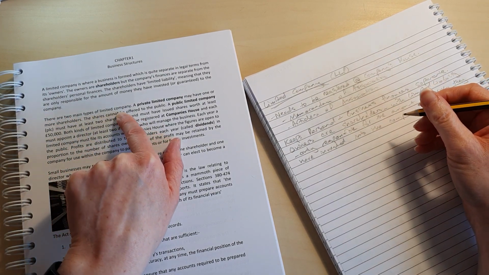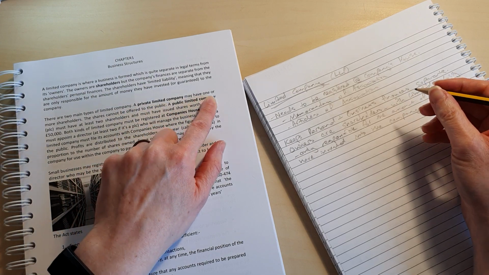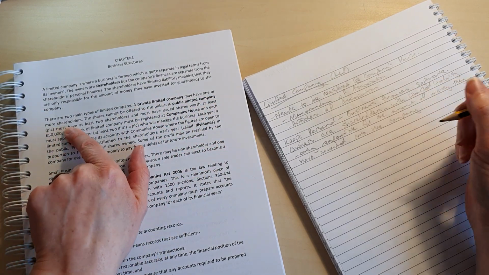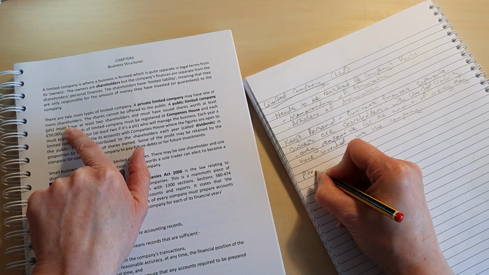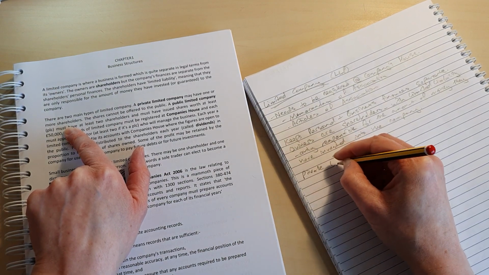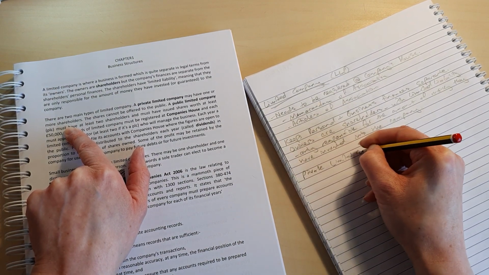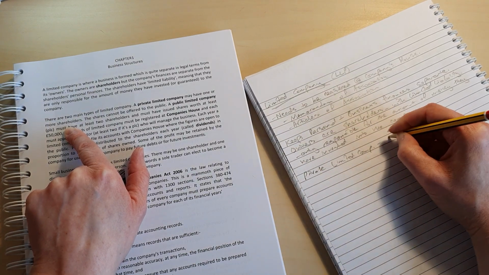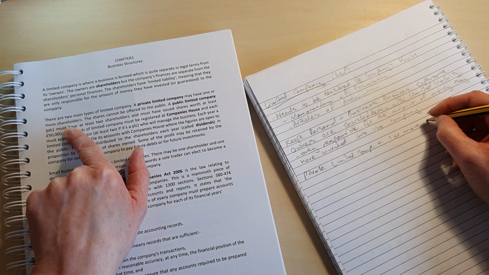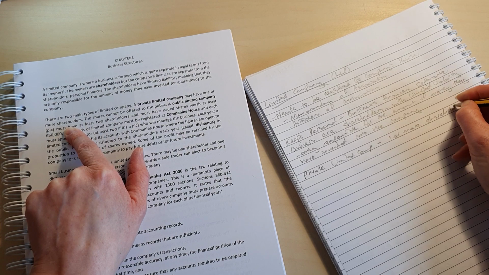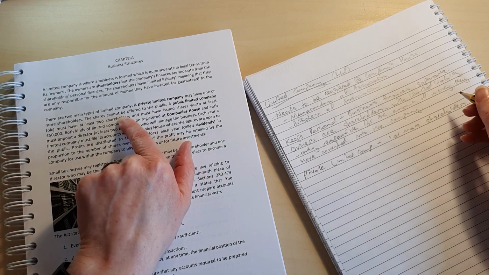There are two main types of a limited company. A private limited company may have one or more shareholders. The shares cannot be offered to the public.